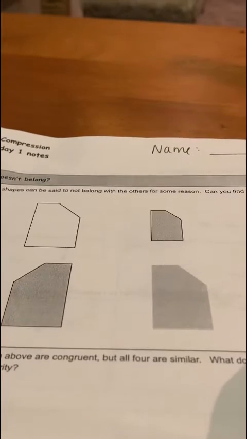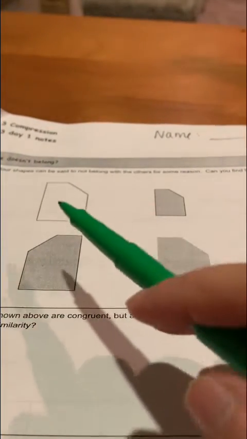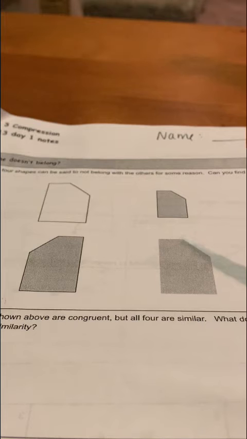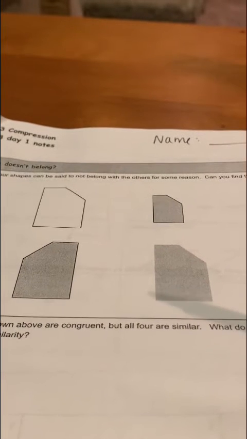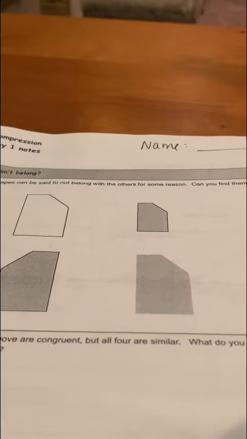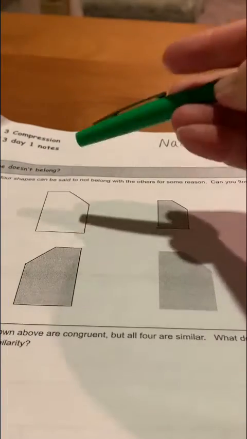So the first thing I'd like you to do, group of 4 shapes on the notes here, just kind of take a look at these for a while and think about them. Each of these 4 shapes can be said to not belong to the group for some reason. Now it's not automatically the first one or the last one, but can you find the reason why maybe this one has a difference why it wouldn't belong?